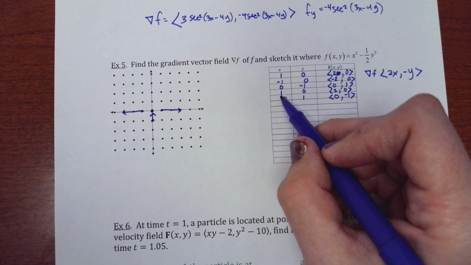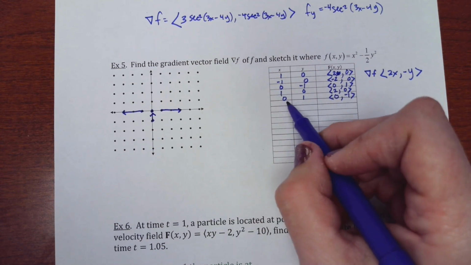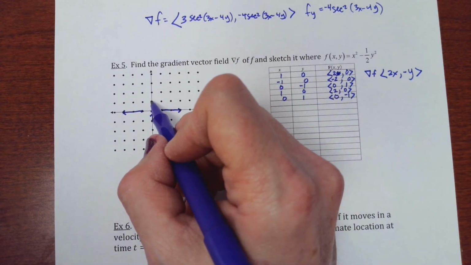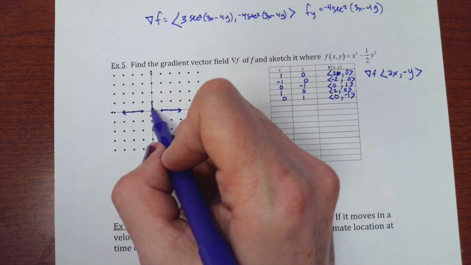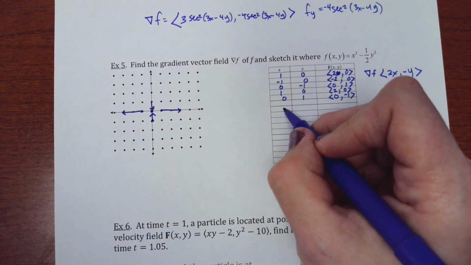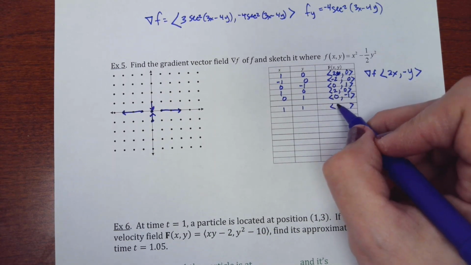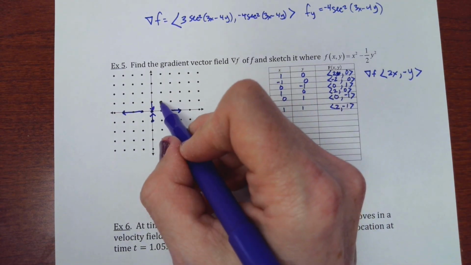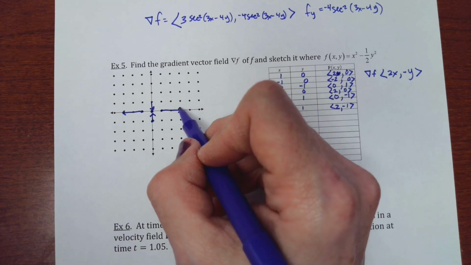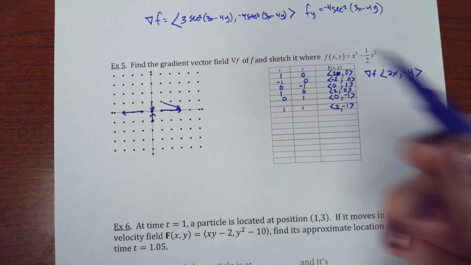Let's do a couple more. Let's do 1, 1. So 1, 1 would be 2, negative 1. So here, I go over 2, down 1, so it'd be there.